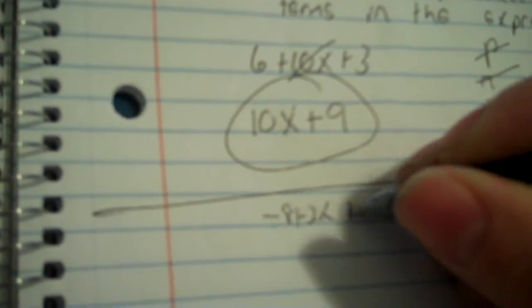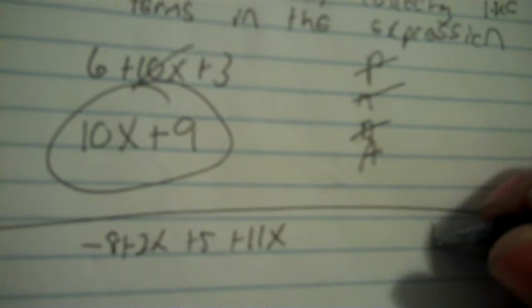Okay, next problem. Negative 8 plus 2x plus 5 plus 11x. Well, there's nowhere to put a multiplication dot, and I'm going to read it, see if I say the word minus. Negative 8 plus 2x plus 5 plus 11x. Never said minus, so I go no parentheses, no multiplication dots, no division, adding. Okay, it's all about adding here today.